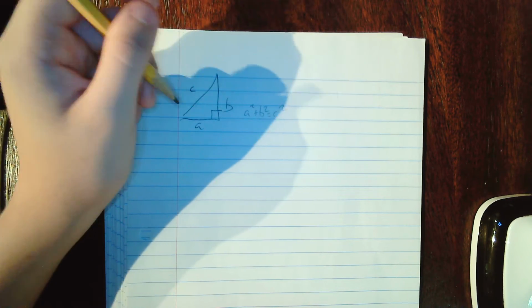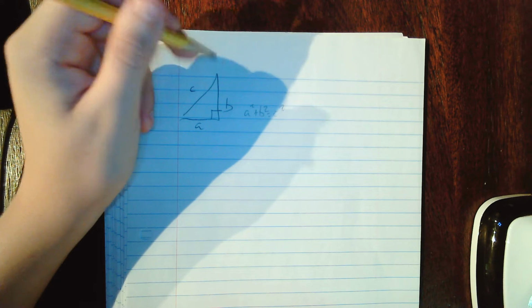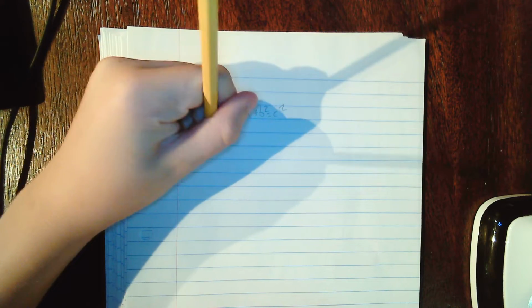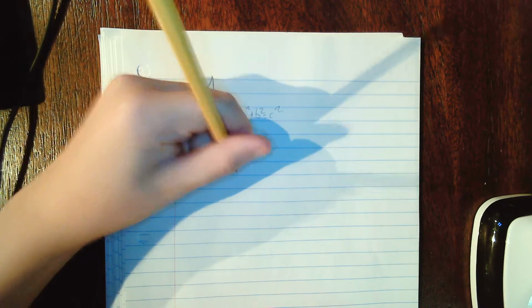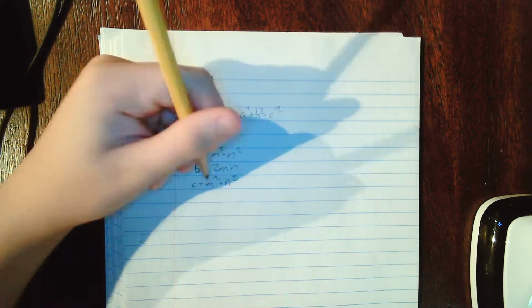So to find integer solutions, first we're going to come up with a generating formula we can use. We're going to let A be equal to m squared minus n squared, B be equal to 2mn, and C be equal to m squared plus n squared.